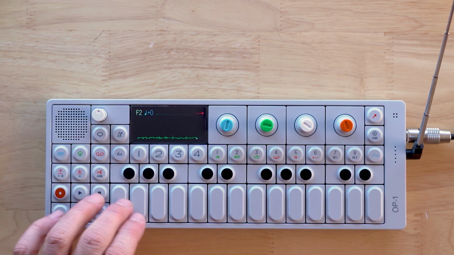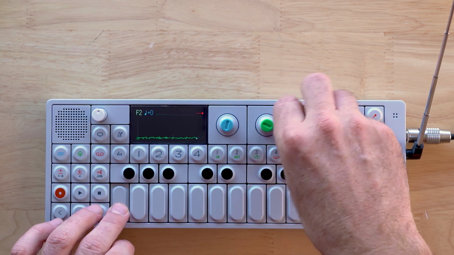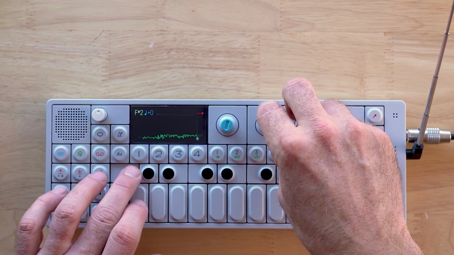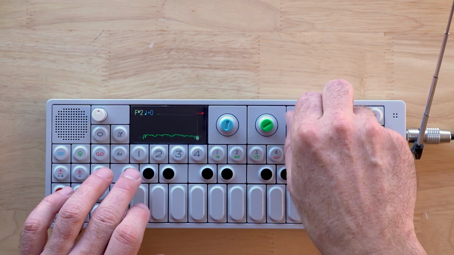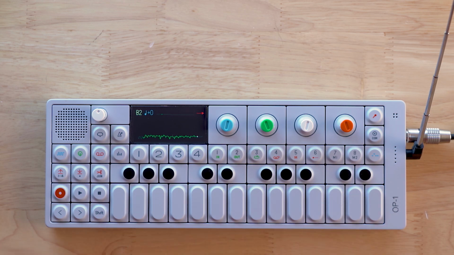All right, so I just sampled that. When others, and again, you can slice this up. So you could slice that up and make whatever you want out of it. Same thing can be done over on the synth engine.